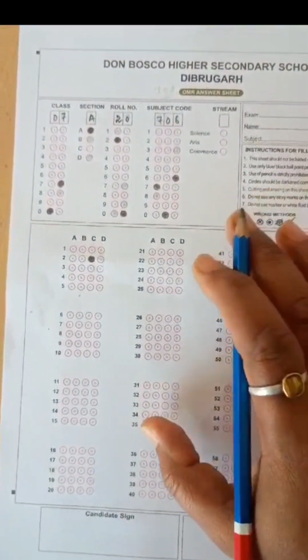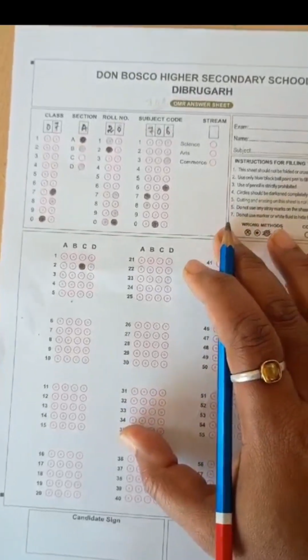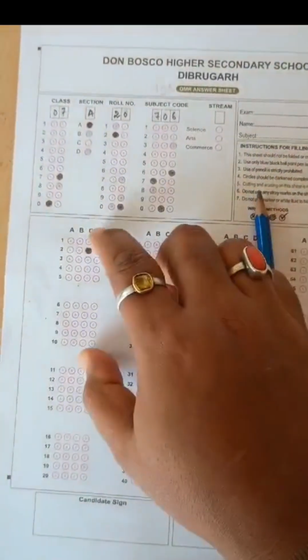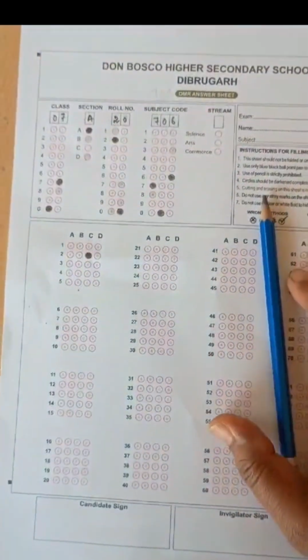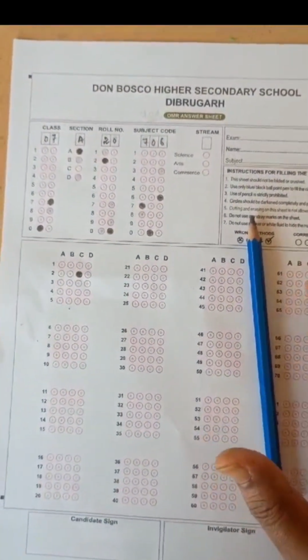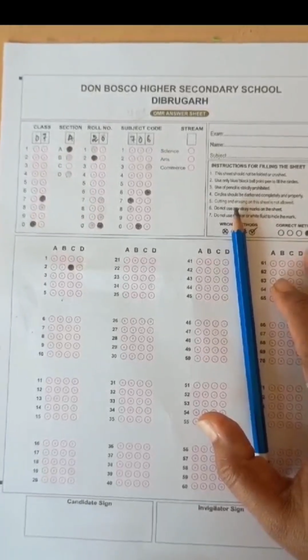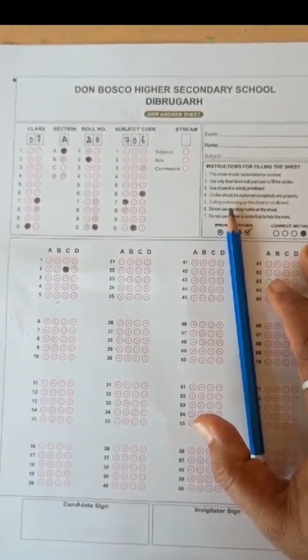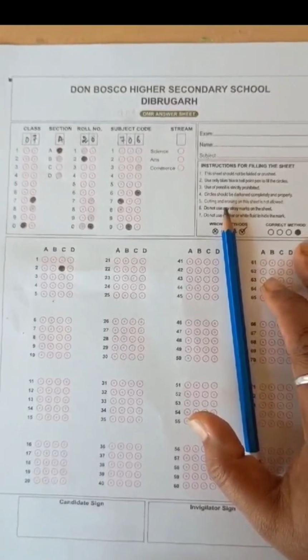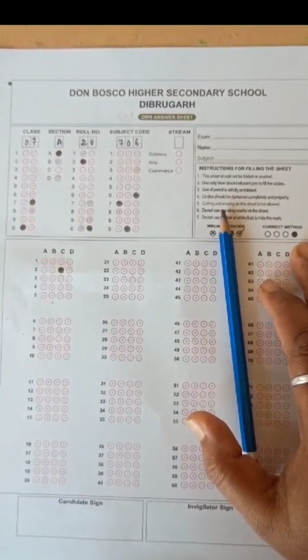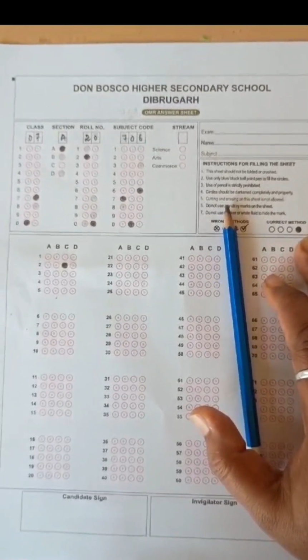After some time, maybe if you are not sure about that, you can erase it, and after that you can fill the correct option as per your choice. Do not fill the OMR initially with a pen. If there is any kind of mistake, then the OMR reading software will not be able to read your answer.